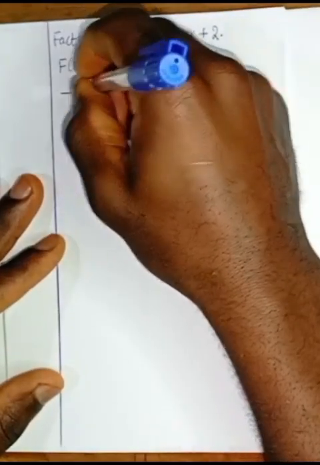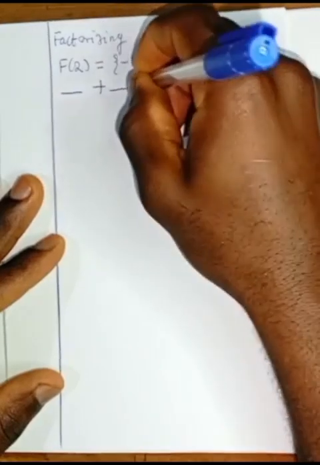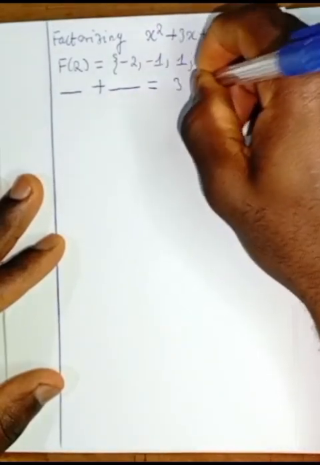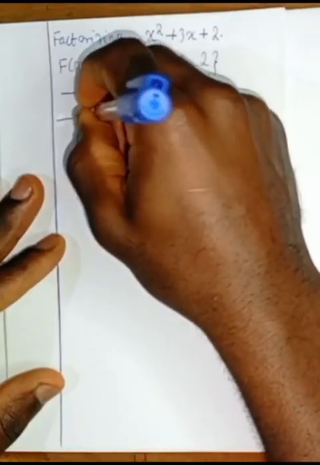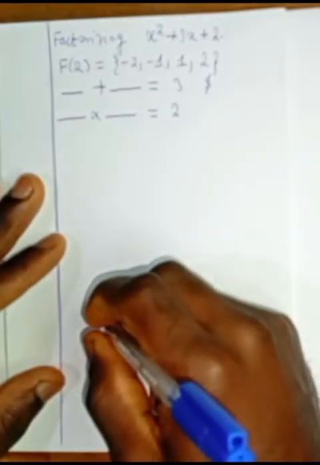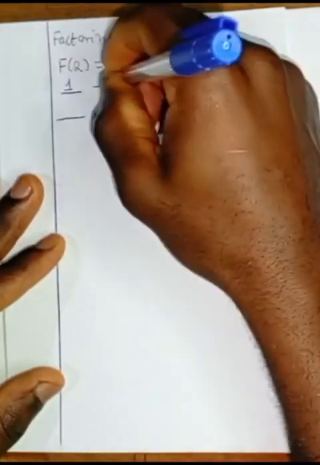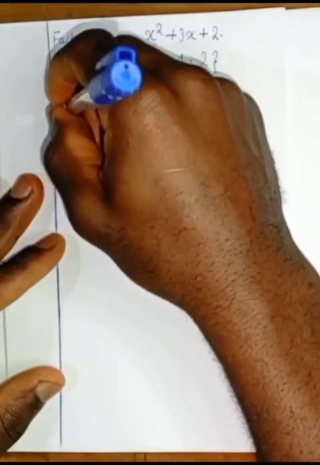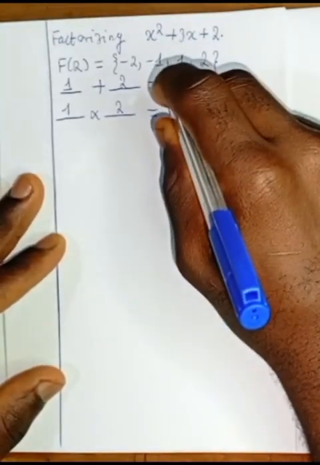We need two of these factors such that their sum is equal to 3 and their product is equal to 2. If we take 1 plus 2, it gives us 3. 1 times 2 gives us 2.